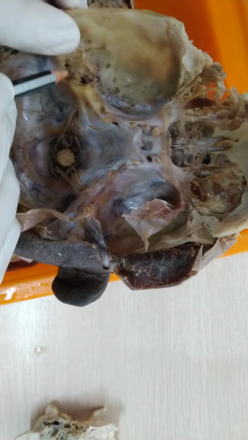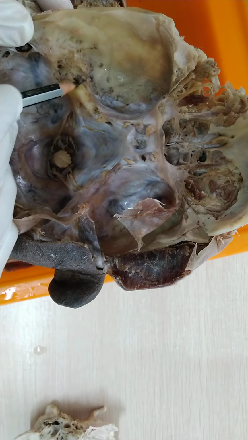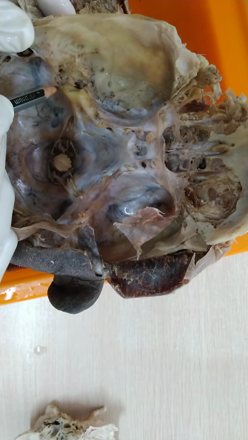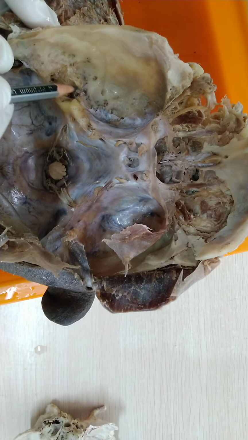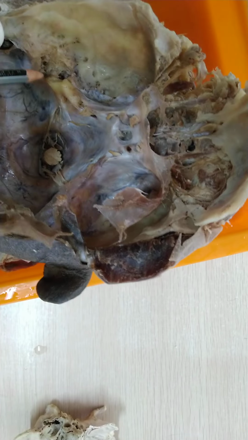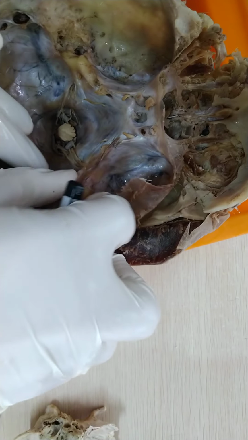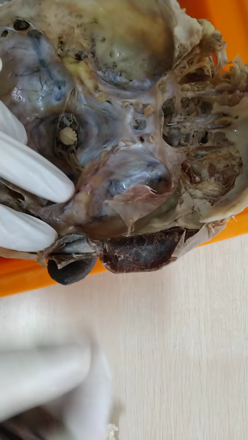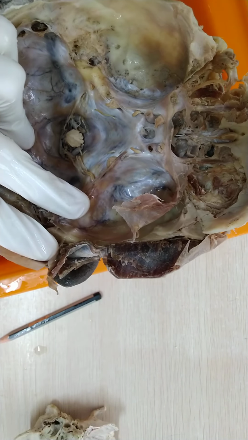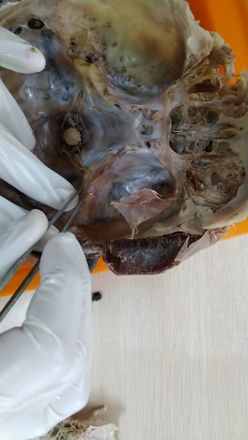See here. This is the middle ear cavity. It has already been opened up. Okay. That's all the middle ear cavity. So look on the other side, the right side. Here there is dura mater. I'm going to remove the dura mater very carefully.